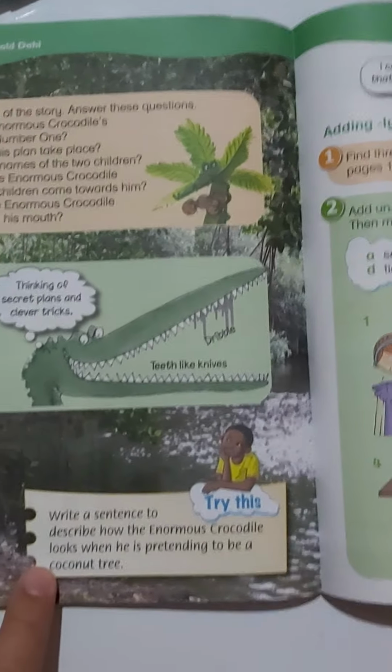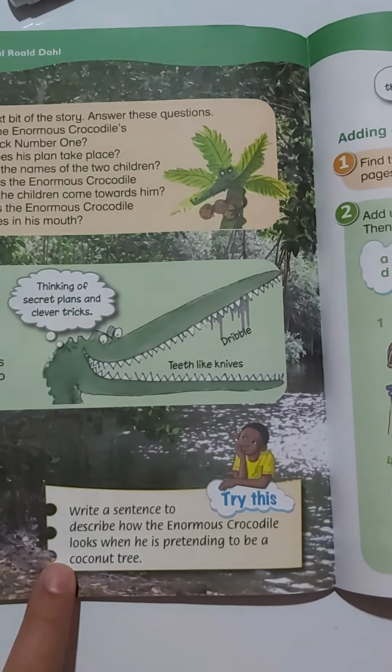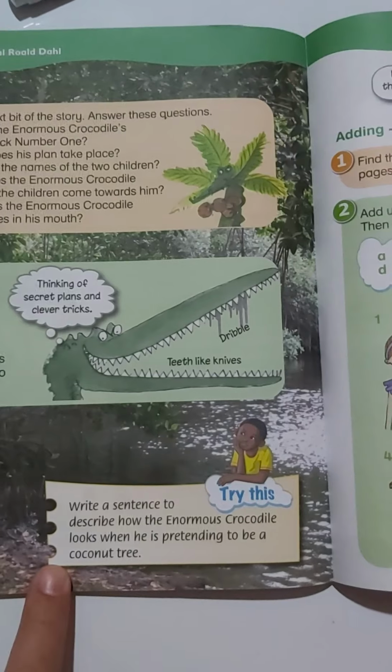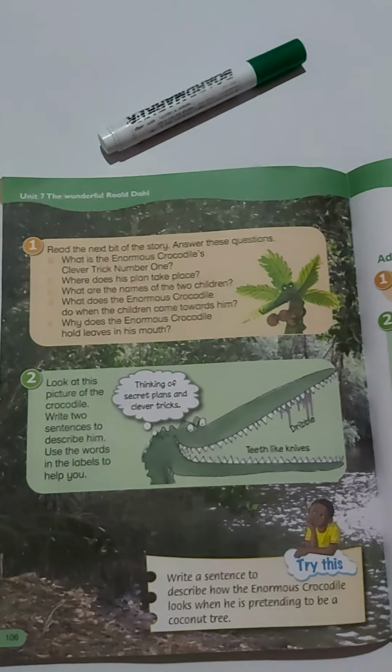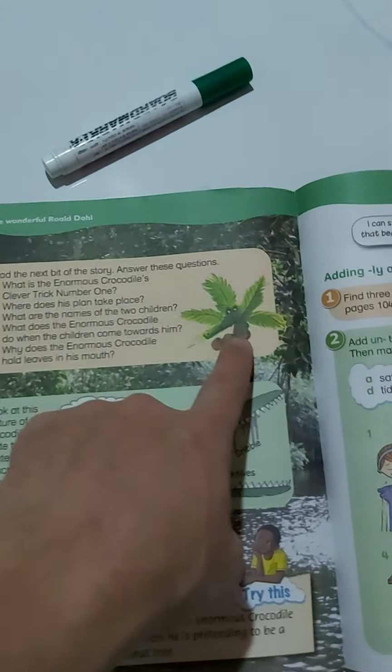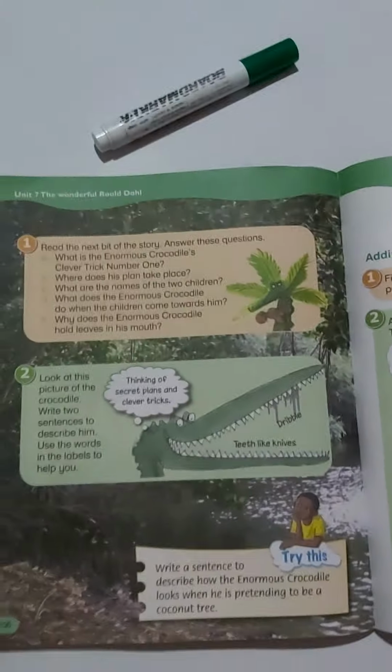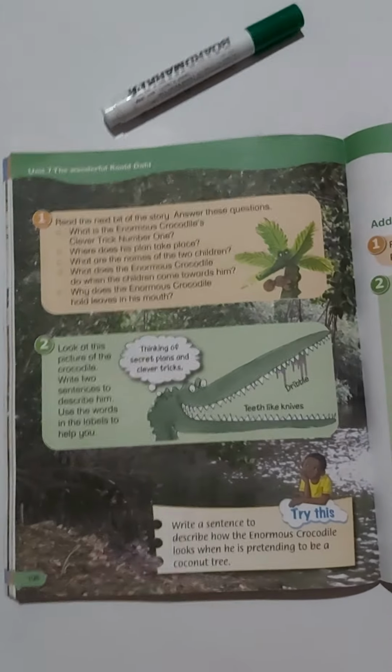Last part, you're going to write a sentence to describe how the enormous crocodile looks when he's pretending to be a coconut tree. So write 1 sentence. How do you think the enormous crocodile looks when he's acting as if he's a tree? I hope this is okay for you.